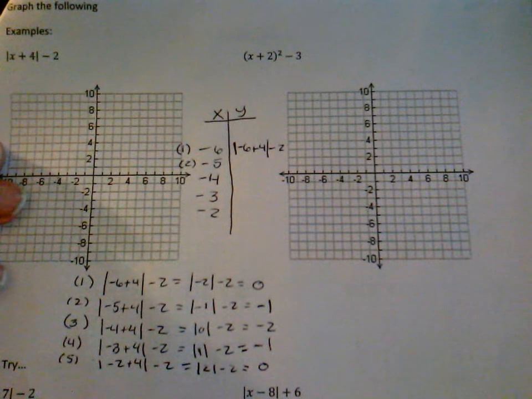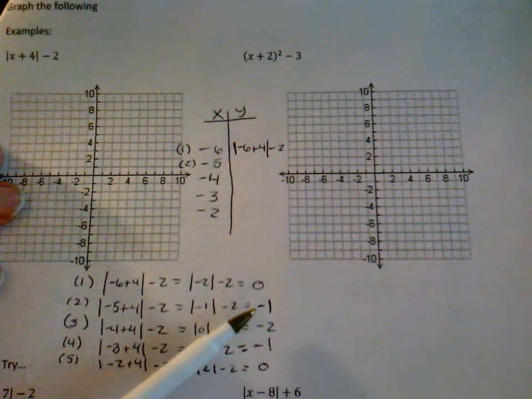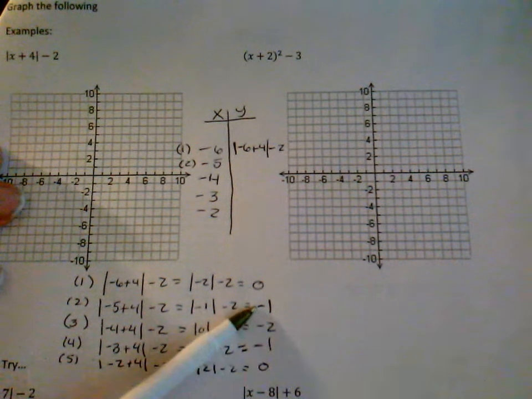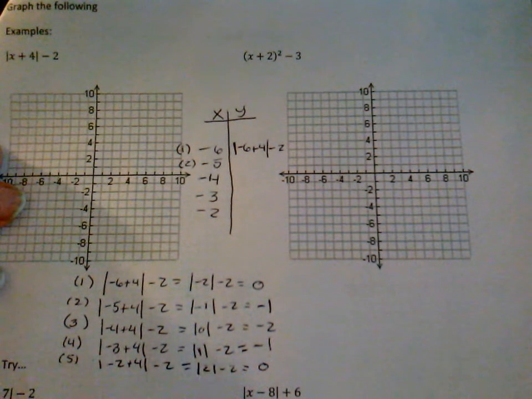So how do you know you did it right? Is that it goes 0, negative 1, negative 2, negative 1, 0, meaning that this number has numbers repeating on each side of it. So now let's graph these.